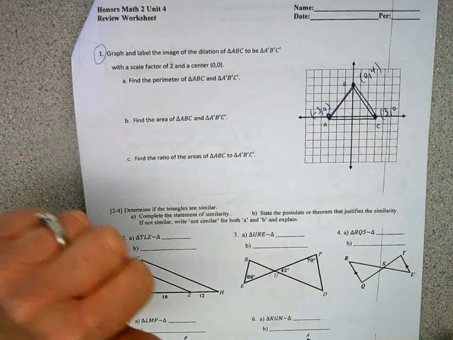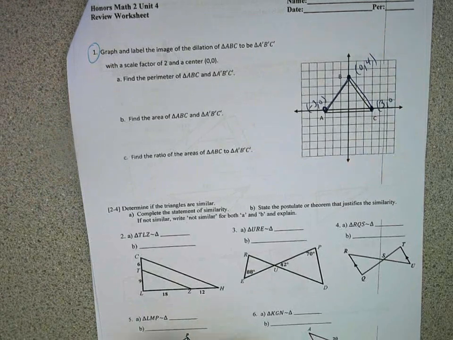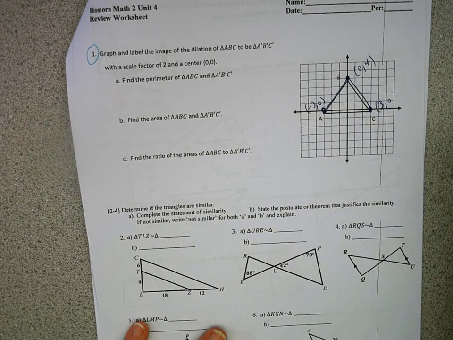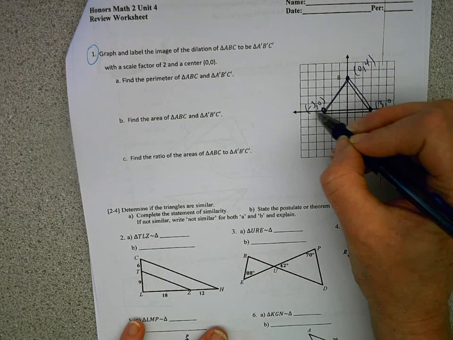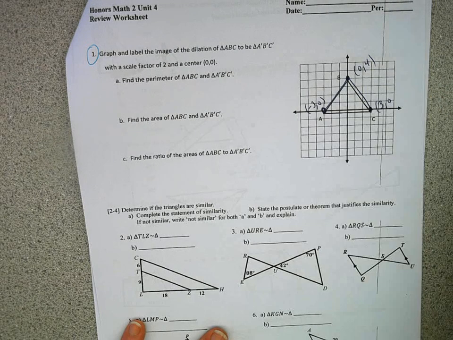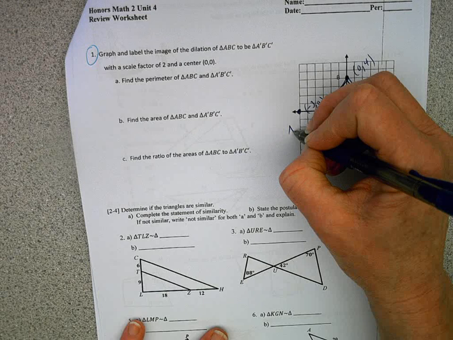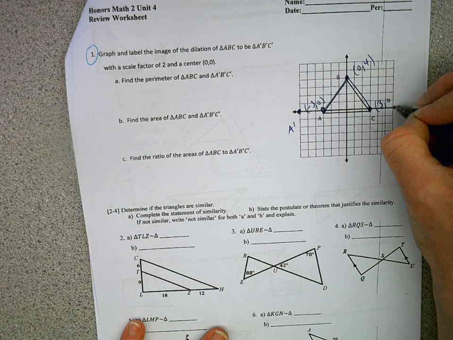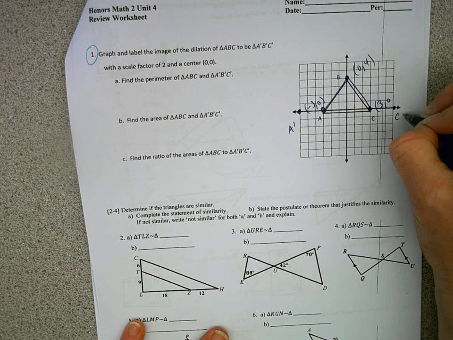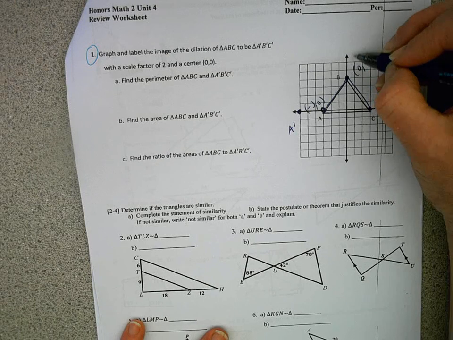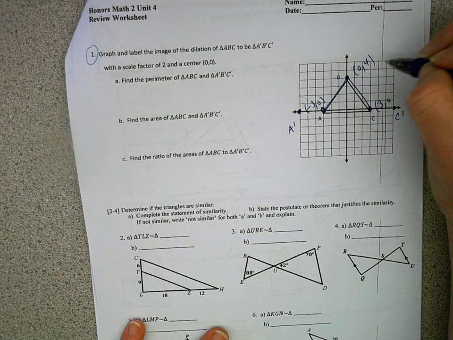First of all, we're going to dilate by a factor of 2 from the origin. So basically, we're going to take every point and double it. So if this is at negative 3, 0, we're going to make it at negative 6, 0. We're going to call that A prime. This is going to be at positive 6, 0. That's going to be C prime. And then B is going to be 0, 8. All I'm doing is doubling.